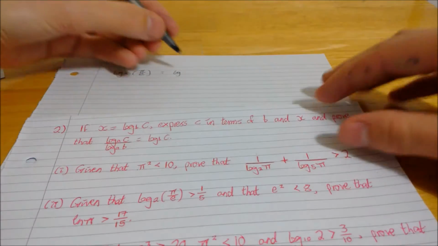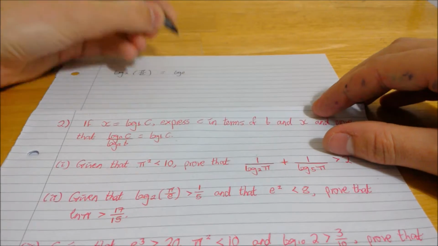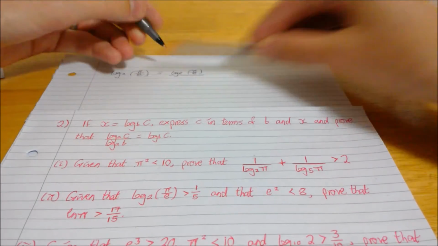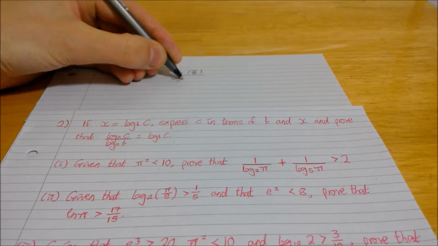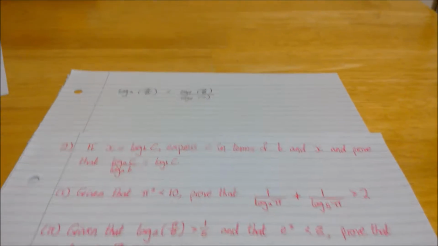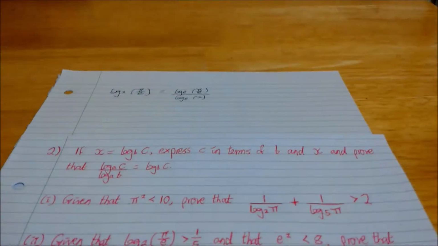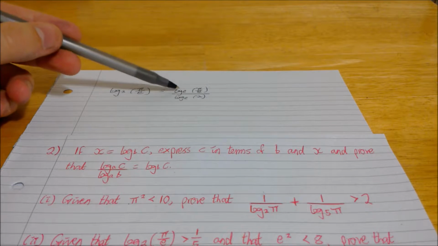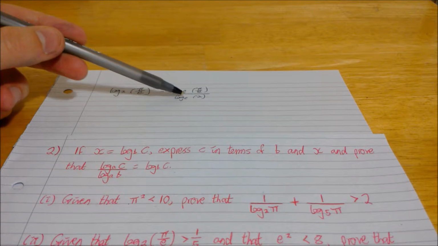So this is actually equal to log base e of pi over e over log base e of 2. Let's move that a bit closer. There, hopefully you can see it now. So log base 2 of pi over e equals log base e of pi over e over log base e of 2.